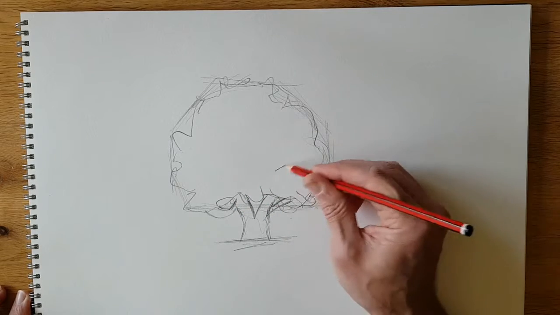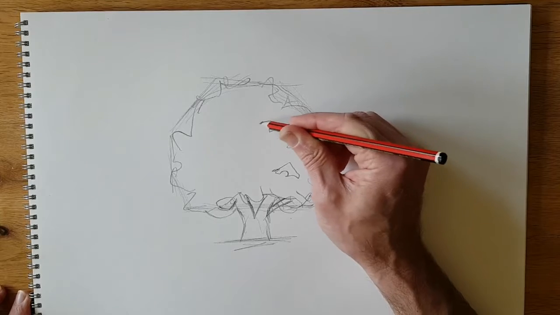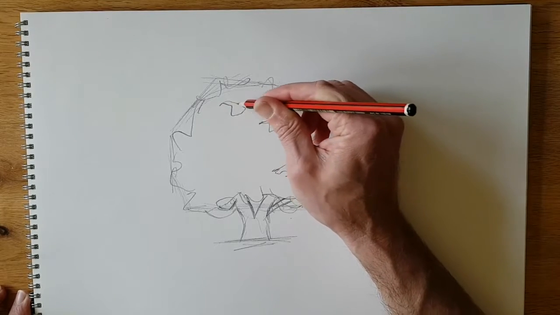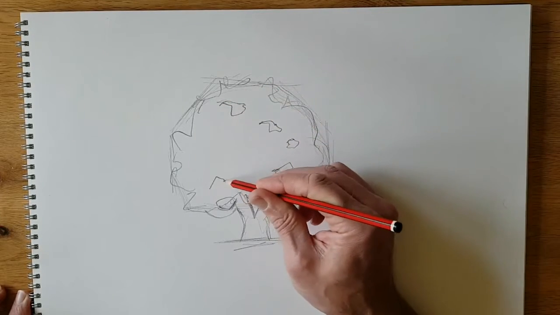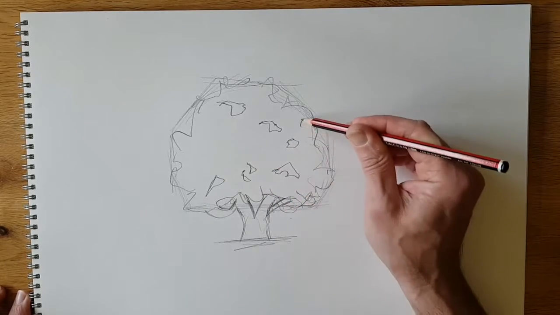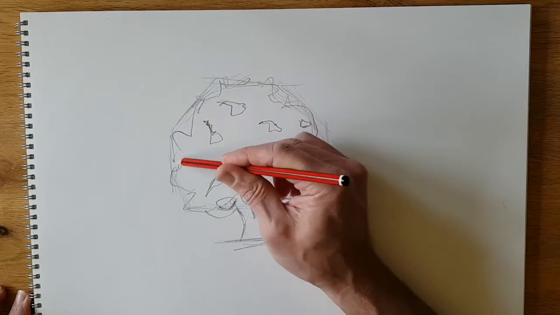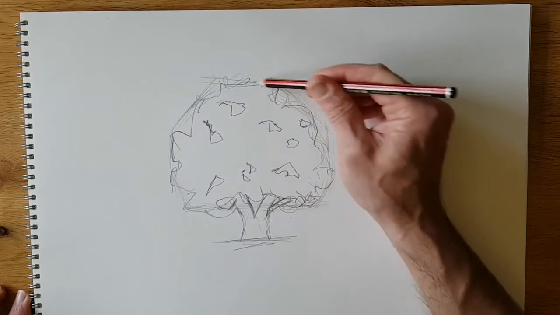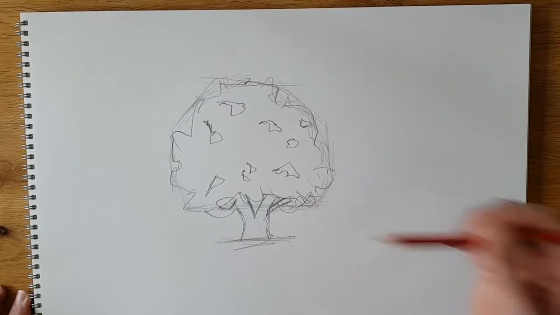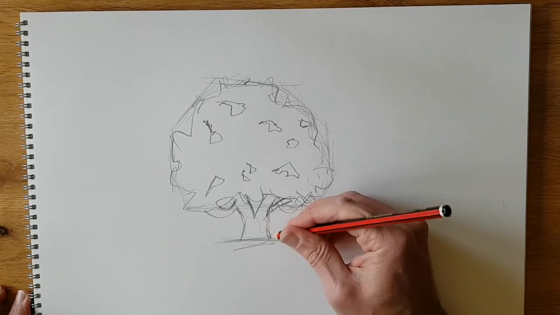I'm not going to try to draw every individual leaf, because that would take an awful long time, and actually when you're looking at a tree from a bit of a distance you don't see each individual leaf, you just see areas. There we go. Now I can start developing that further by putting a little bit of shading in on it.